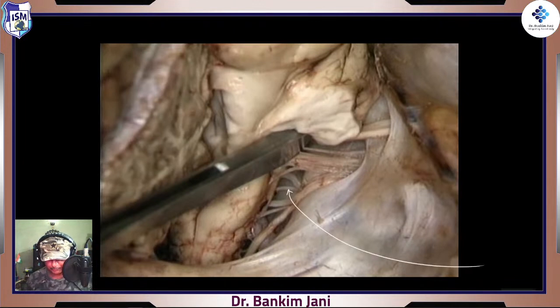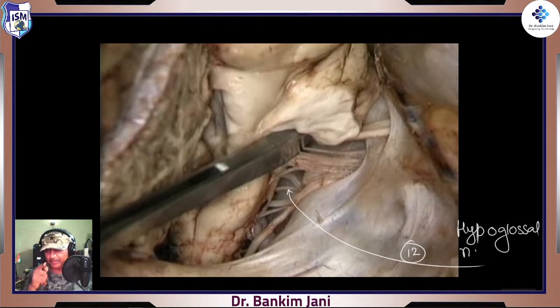This one, this one we are picking up first because this is none other than number 12, hypoglossal. It is the hypoglossal nerve. Now this hypoglossal nerve will come out of the cranium from the skull via one dedicated canal, and that was called the hypoglossal canal.